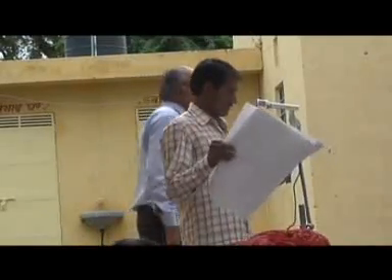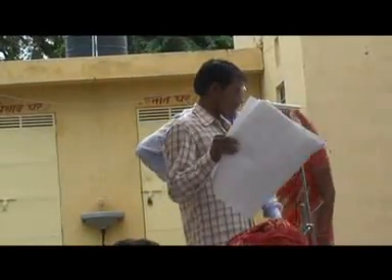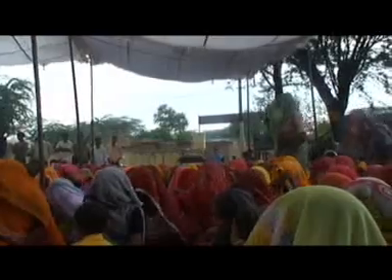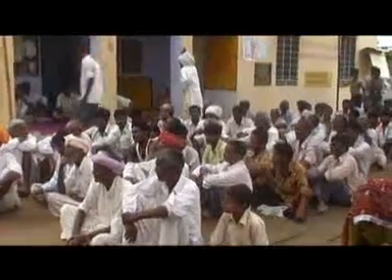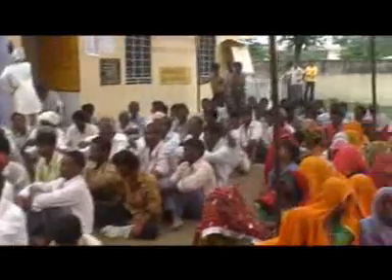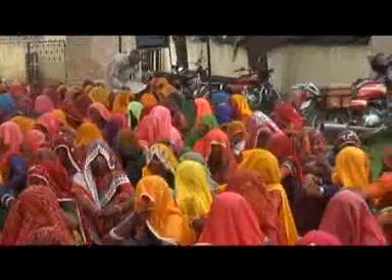Social audit is an important tool for involving citizens in the process of development in their localities. It reinstates the true meaning of governance, which should be carried out as far as possible with the participation of all citizens.